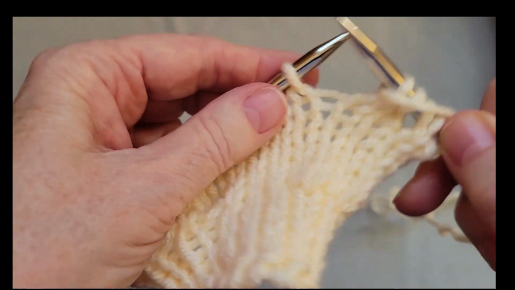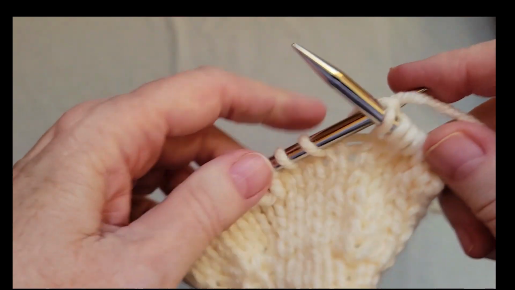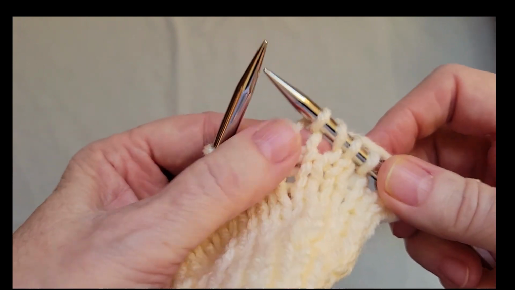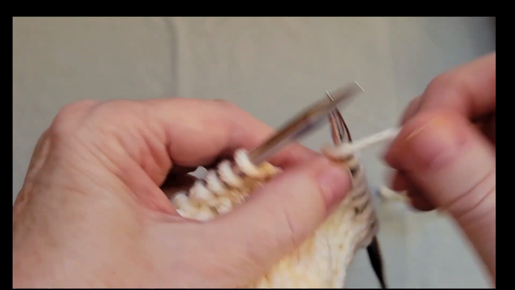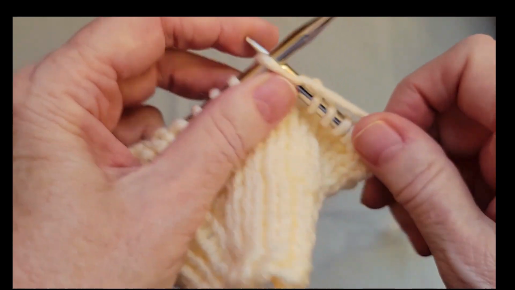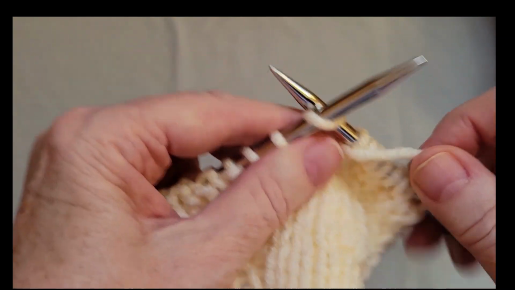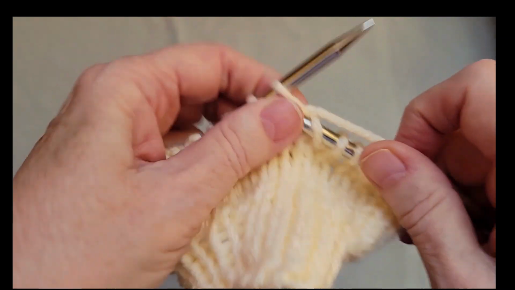Yarn over the needle, and there's another hole. We'll do one more, and that's a yarn over between knit stitches.